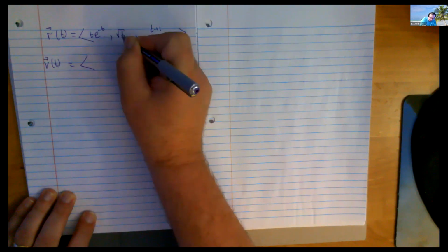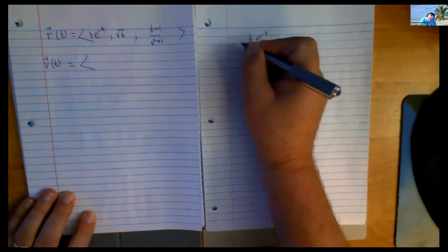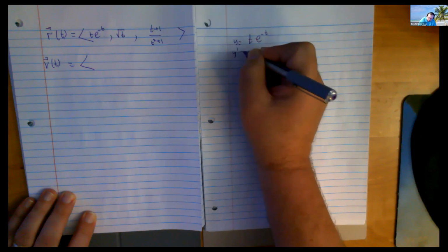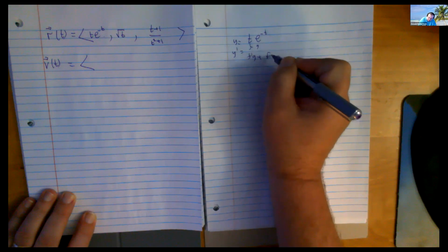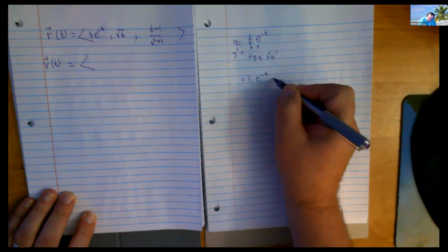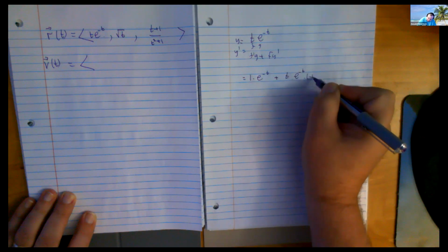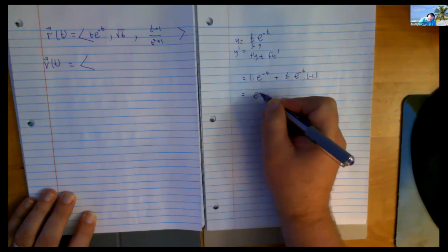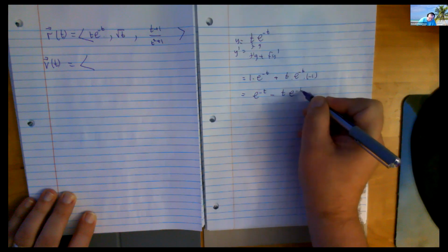Right, if you want to do the velocity function, you differentiate this guy, you differentiate this guy, and you differentiate this guy. So I guess I should do this at working. If I want to differentiate this fella, isn't this going to be a product rule? So f dash g plus f g dashed, that gets me 1 times e to the negative t plus t times e to the negative t times technically negative 1. So I will get e to the negative t minus t e to the negative t.